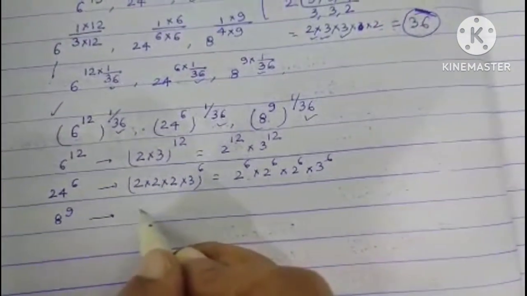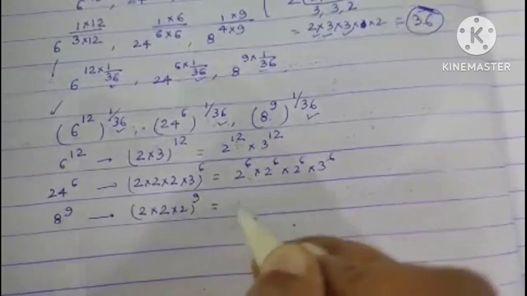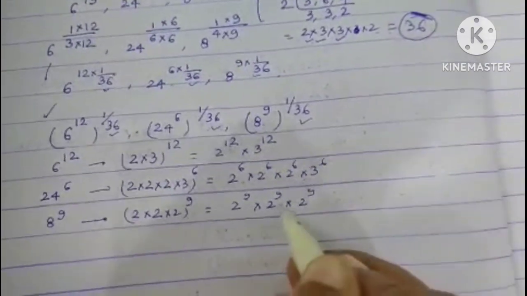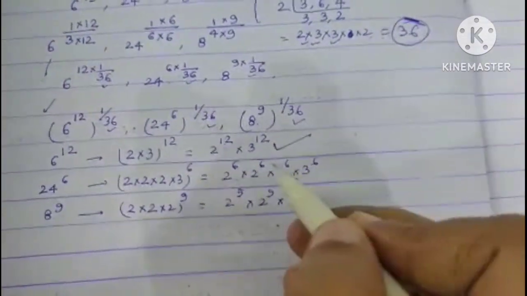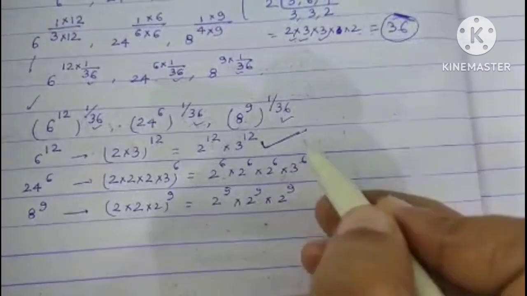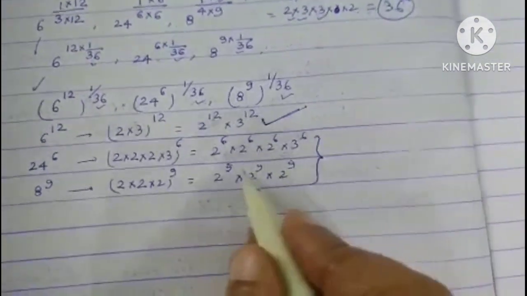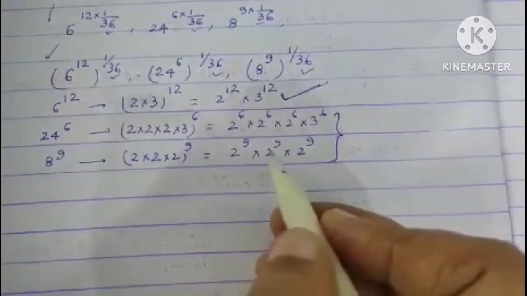Okay, this one is 2 to the power 9, so 8 to the power 9 is 2 to the power 27. Okay, so this one is the biggest number, the largest number. There is no confusion. Okay, the confusion remains with these two numbers. No problem, we will clear the confusion.